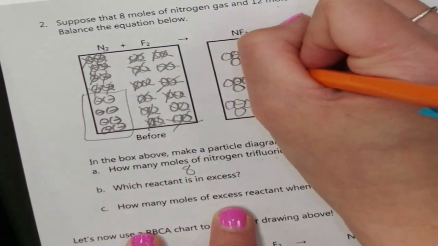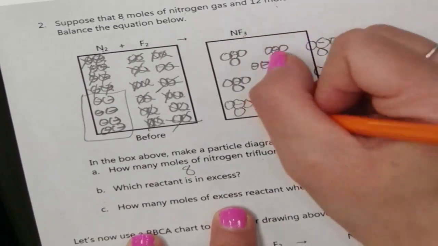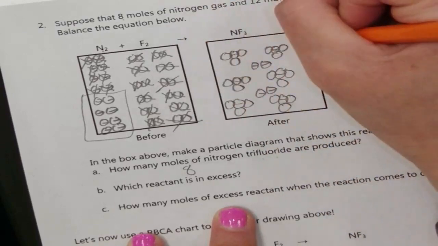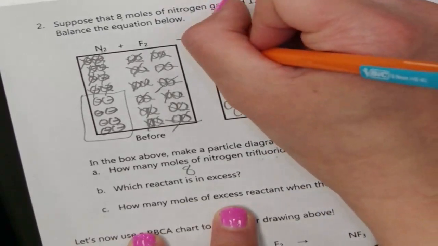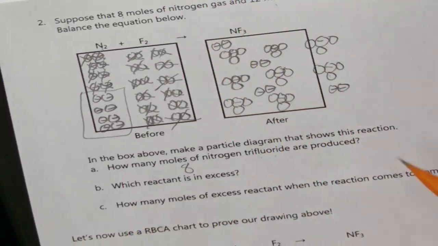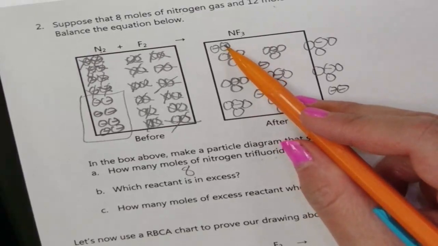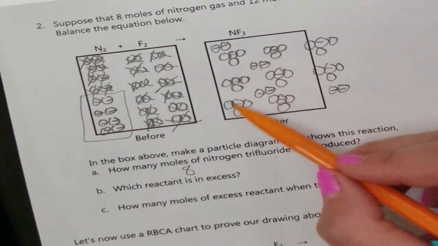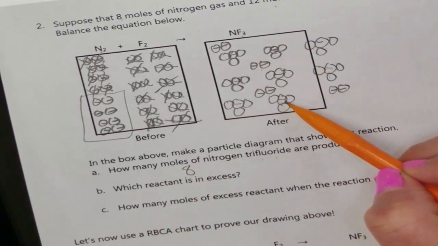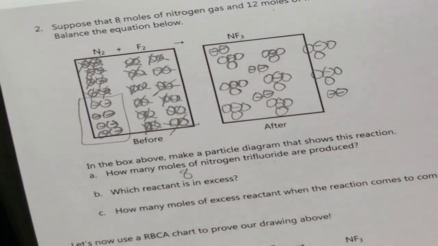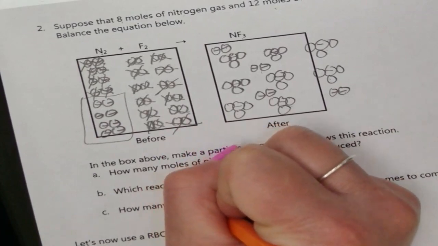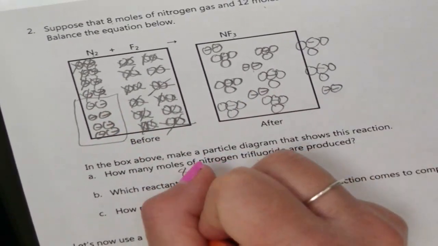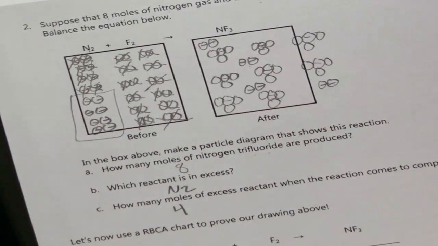And I'm going to go ahead and mix these up a little bit to show you a better particle representation of what it may look like. Okay, our 4 nitrogens are mixed up. This is a mixture. They are not clumped together. They are in fact mixed up. So my nitrogen is in excess, and I found that I had 4 of those left over.